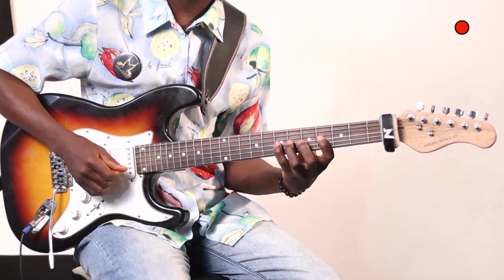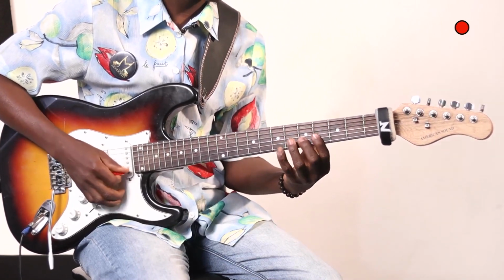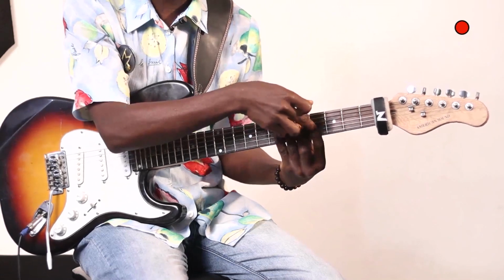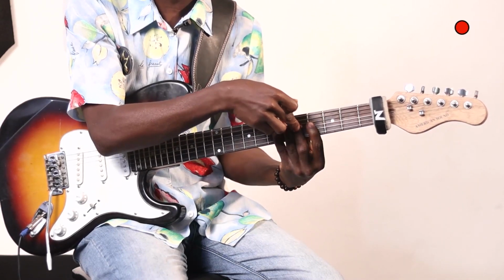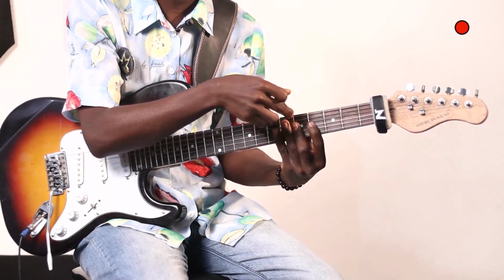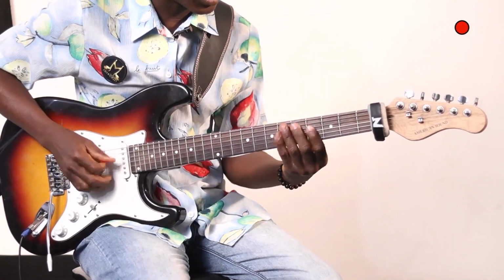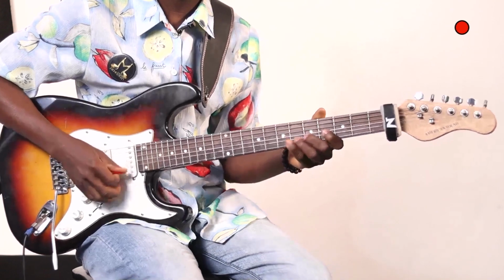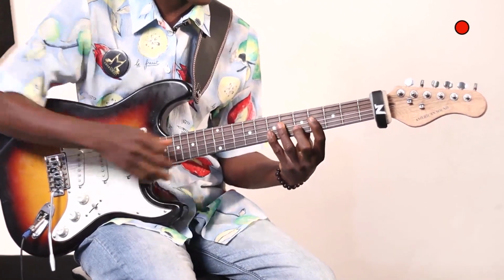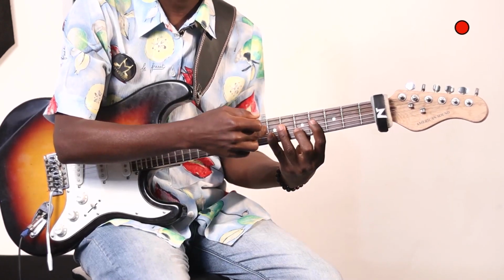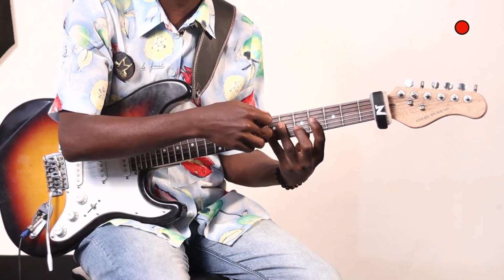Re, mi, fa, then sol. You can see this note is in the jurisdiction of this finger. So there's no way I would use this finger to play the note that is within this very fret. Yes. So it goes like this. Do, re, mi, fa, sol. Then la. You can see this note is also lying on this very fret. So it means the right finger to play the note here is the pinky.